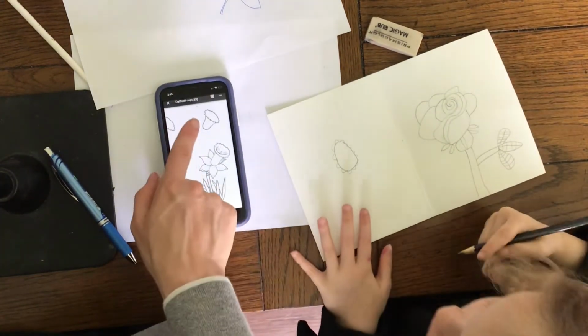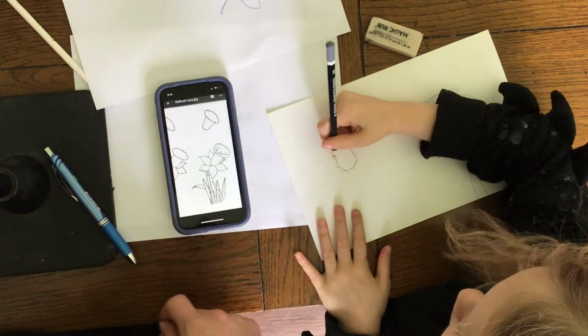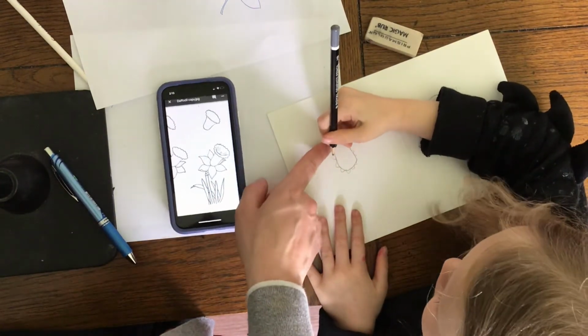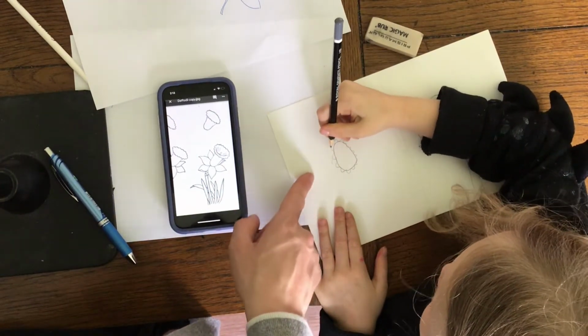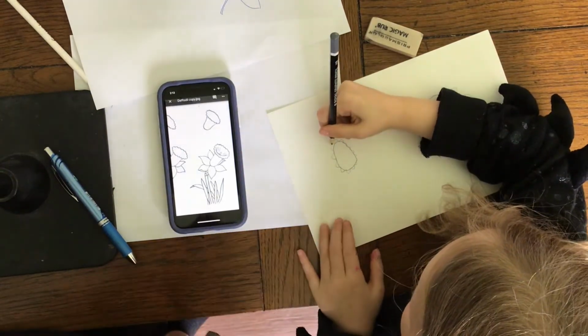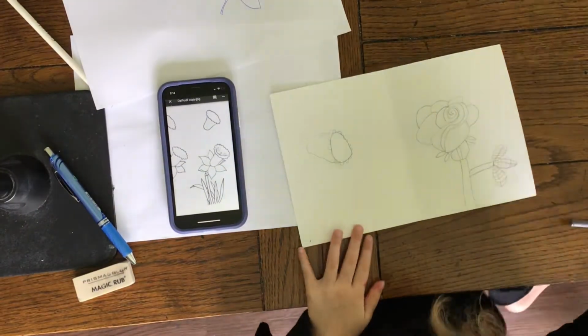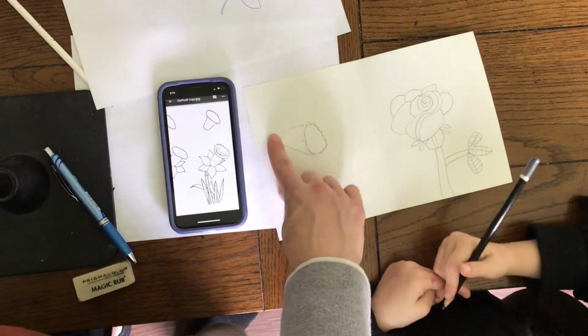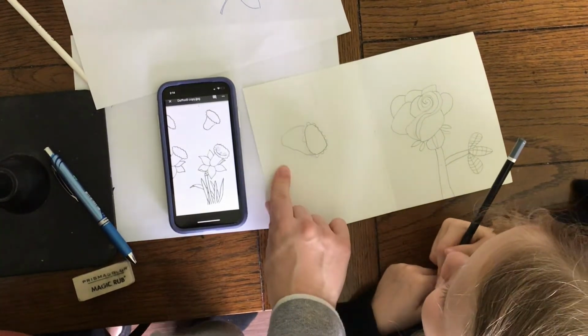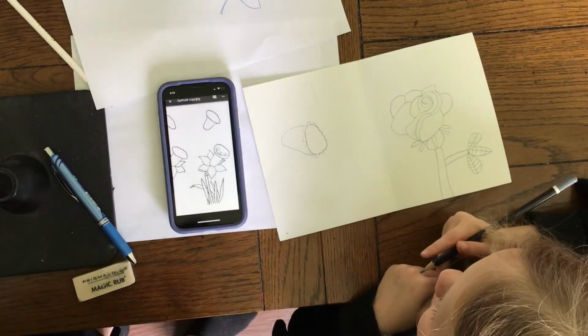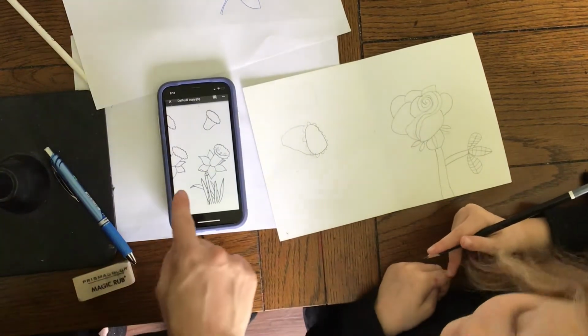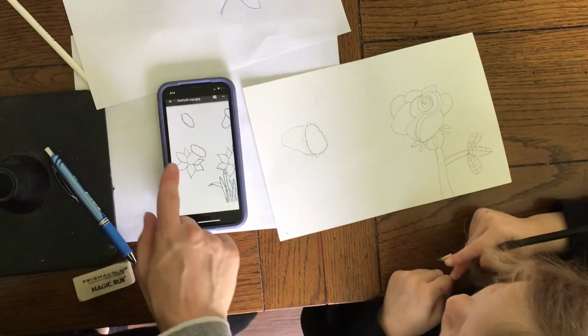The next step is to draw this shape, which looks like the curve of a bell. Notice it starts at the top of the oval, it curves down, comes back out, and meets at the bottom of the oval. Nora made her curve going up instead of going down like in the picture. So her daffodil's facing a different way, but she can still draw the daffodil. Let's move on to the petals here.